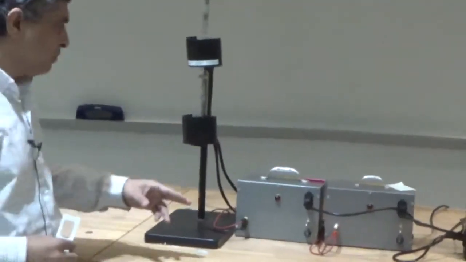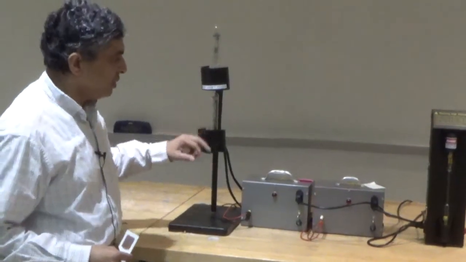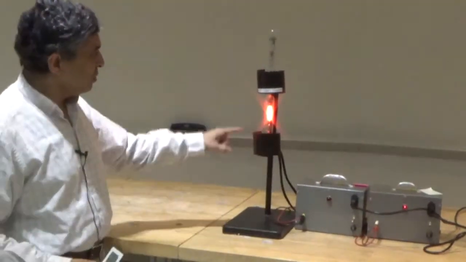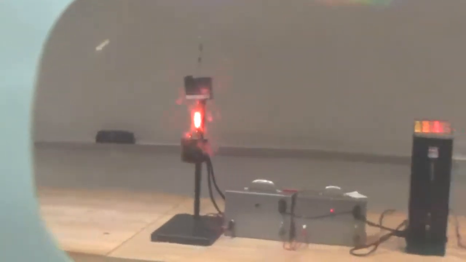So this one is a power supply which is powering the lower one here. It's a neon filled tube. So this tube, similar to that tube, is now filled with neon. It's glowing in red. Now let's look at this one through the diffraction grating, and you see again a discrete set of colors.